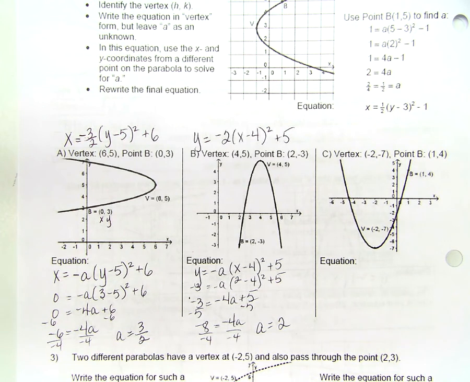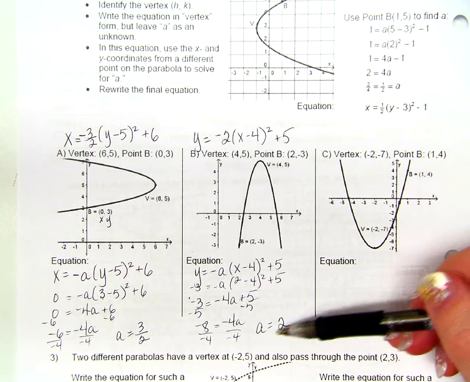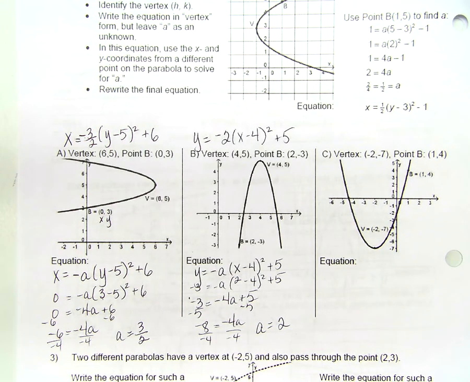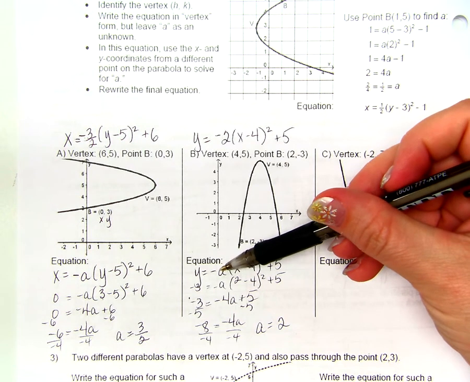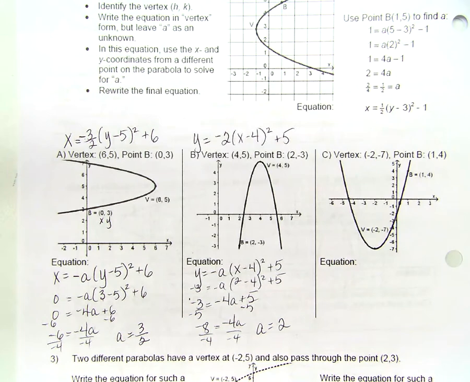Now, this might seem a little tricky, so I want you to think about it first. In this equation right here, what does a equal? Negative 2, doesn't it? Why did we only get positive 2 when we solved for a? What did we put into this equation before we even started? Yeah, we put the negative already. We already knew it was negative, so we're just solving for this value. We're not solving for the negative. It's already there. Does that make sense? I just didn't want you to be confused by that. You okay?